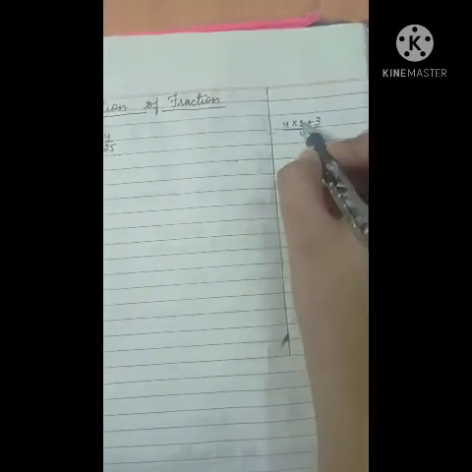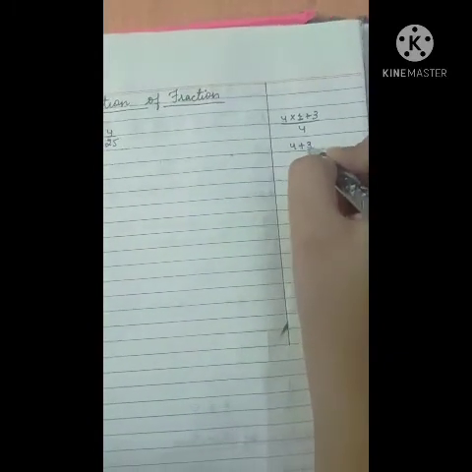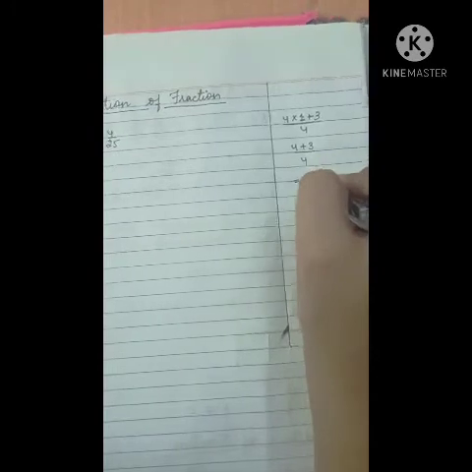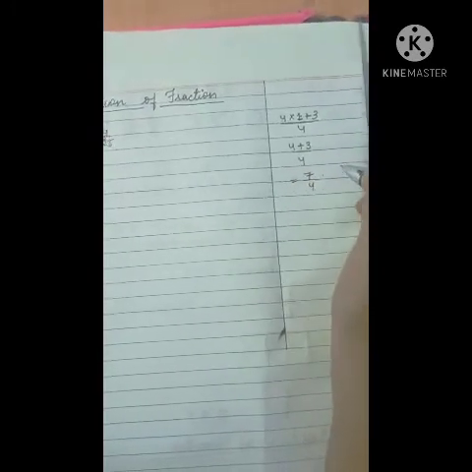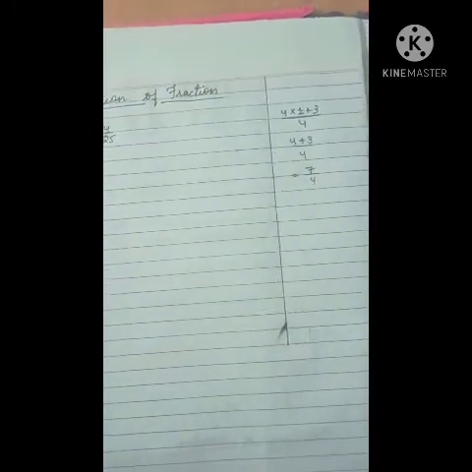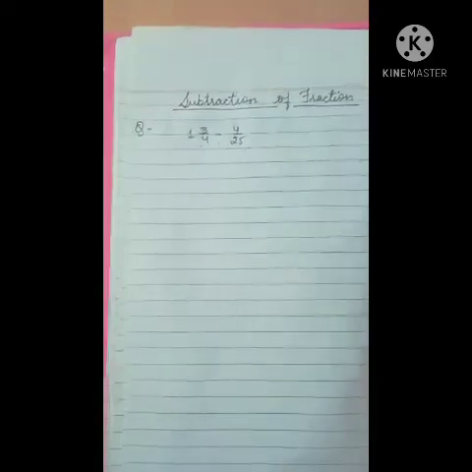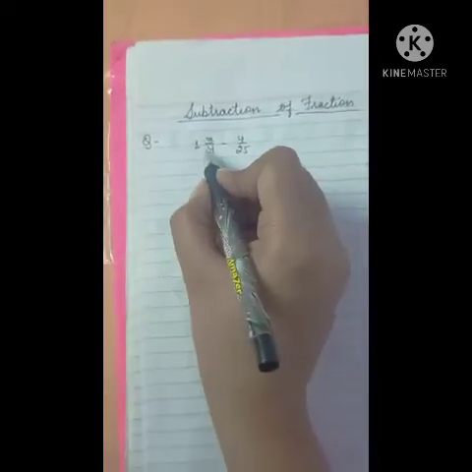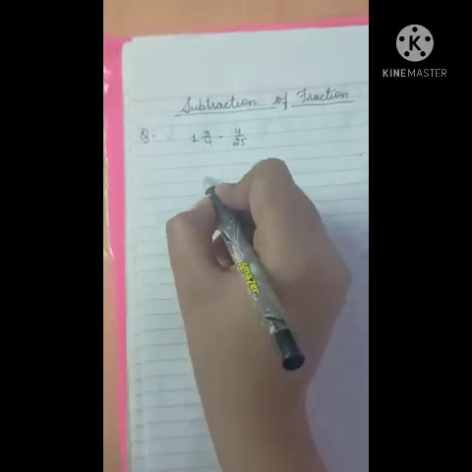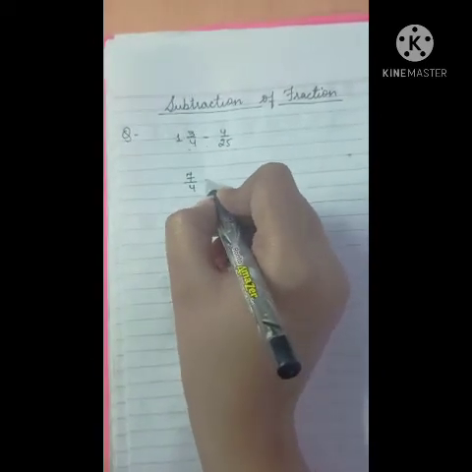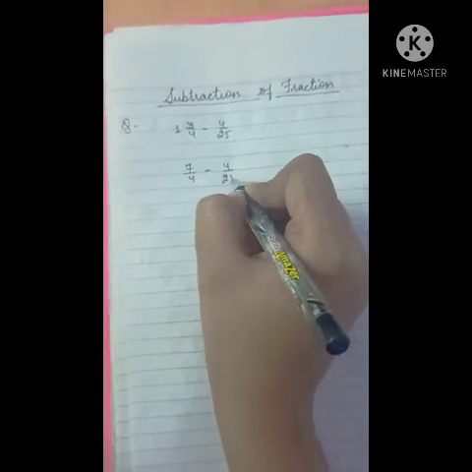So 4 multiplied by 1, 4 plus 3 by 4, that is we get 7 by 4. Remember, you have studied this in your previous classes, right? So what we get here, 4 1s are 4, 4 plus 3, 7. 7 by 4 minus 4 by 25.